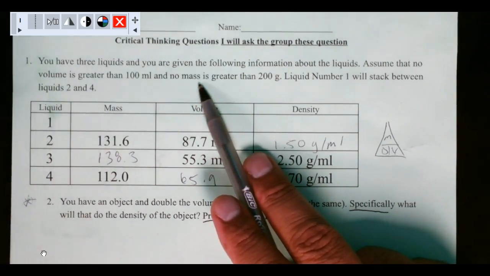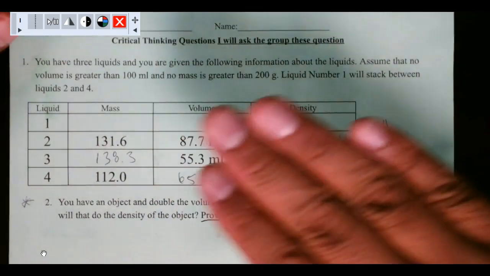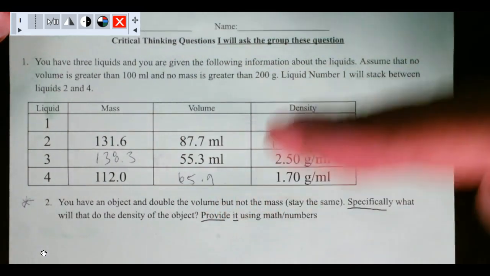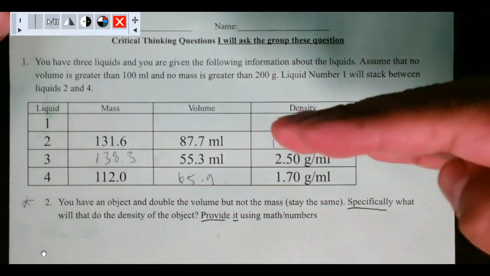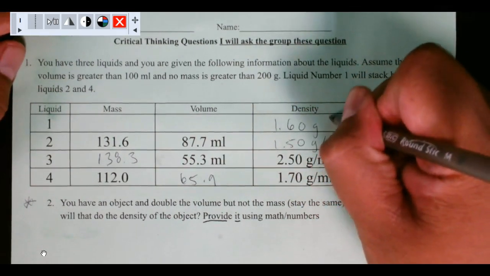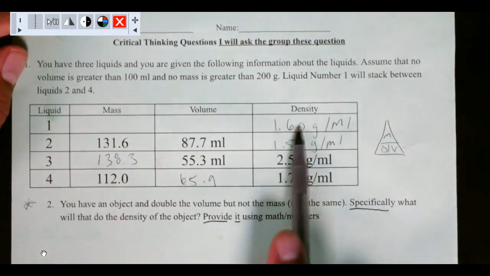So liquid 1 will stack between 2 and 4. So here's 2, here's 4. Like in the video that you watched, down below is the highest density, up above is the lower density. So if it's stacking in between, we're thinking of 1.60 grams per ml. Now, what 2 numbers could you put to give you this one?